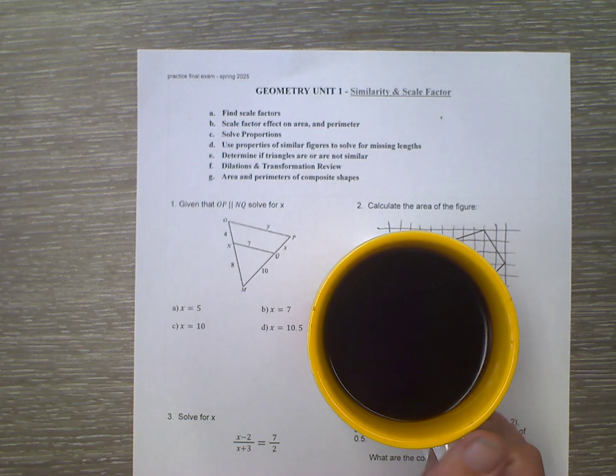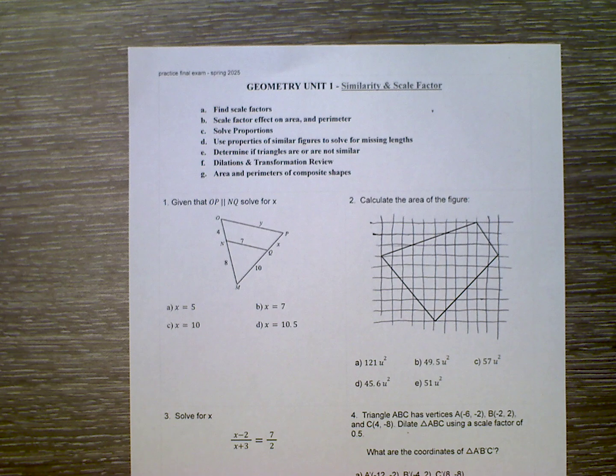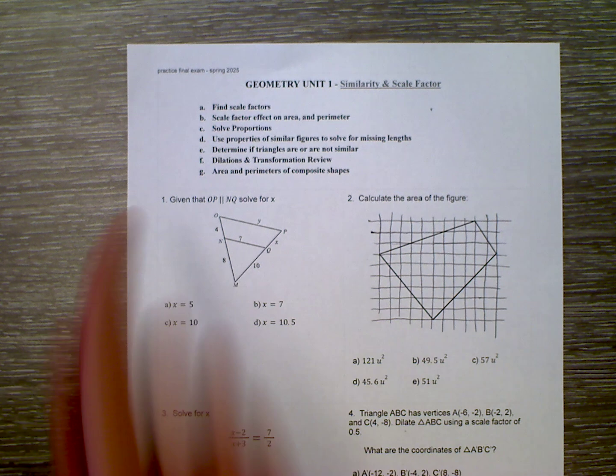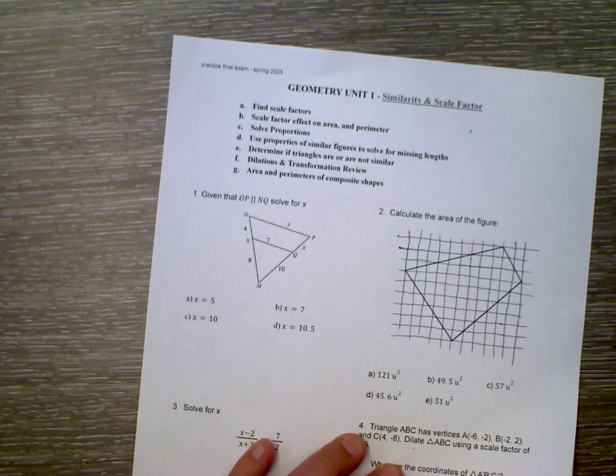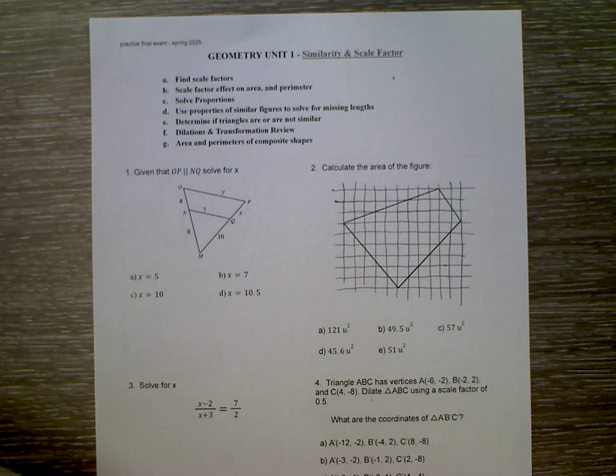Starting at the beginning, I got my coffee. Went back to the Golden Girls Cup here today. The last video I'm doing is actually, interestingly enough, 1 through 16. I guess that's what we're going to do here, 1 through 16. And yep, all right. So, Geometry Unit 1, Similarity and Scale Factor. Let us rock and roll.